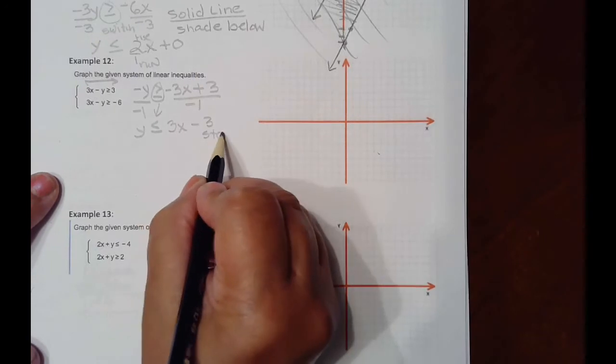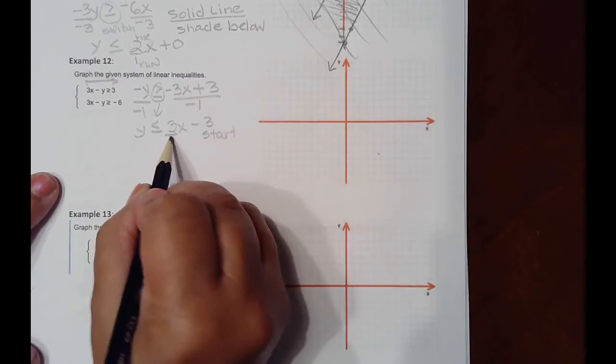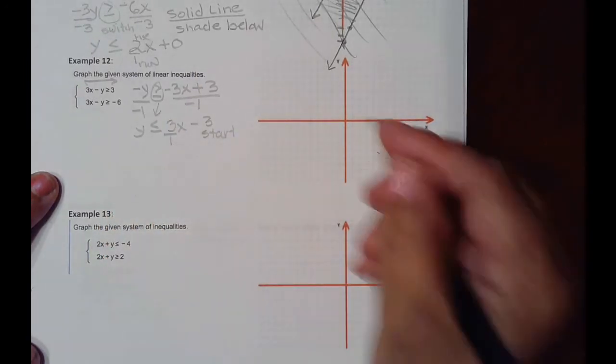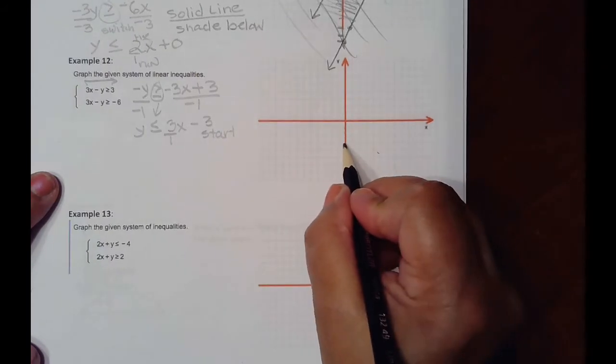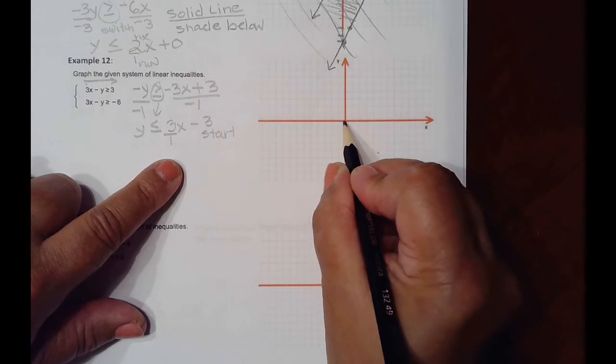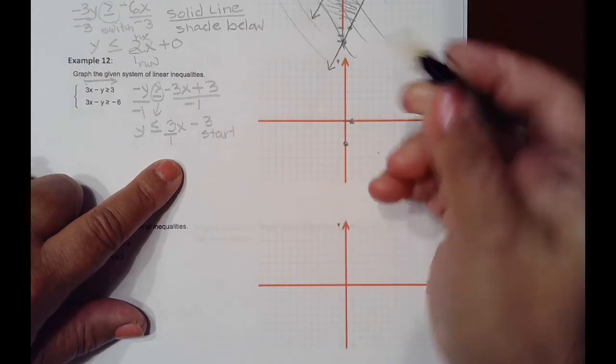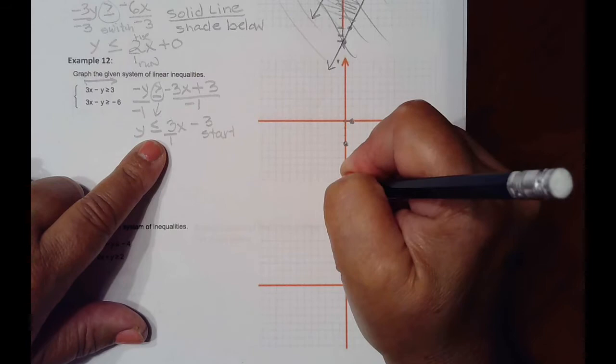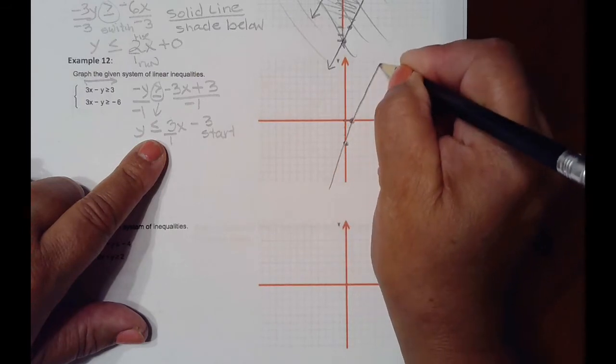Start here, and then build your next point with rise over run. So I'm going to go to 1, 2, 3. I'm going to start right there. Then I'm going to rise 3, 1, 2, 3, and I'm going to run 1. Okay, this boundary line is solid.